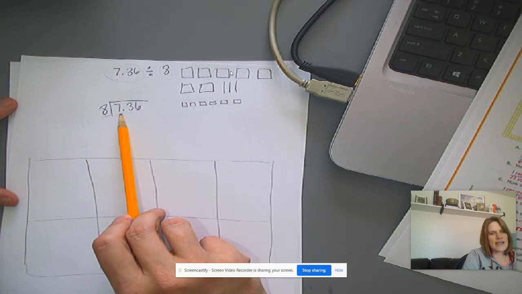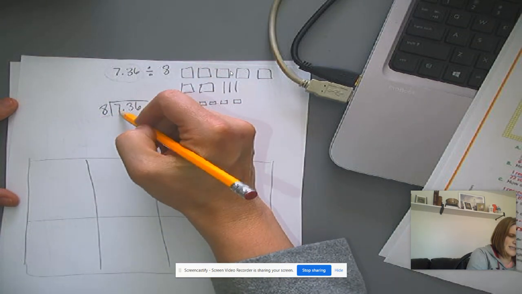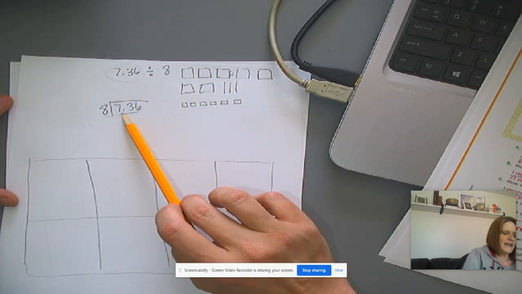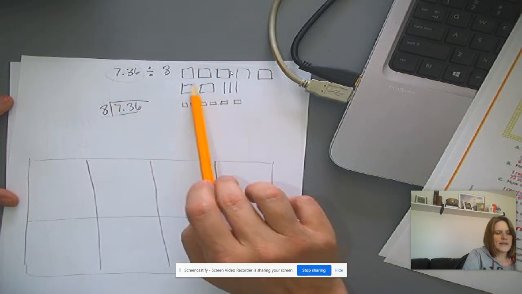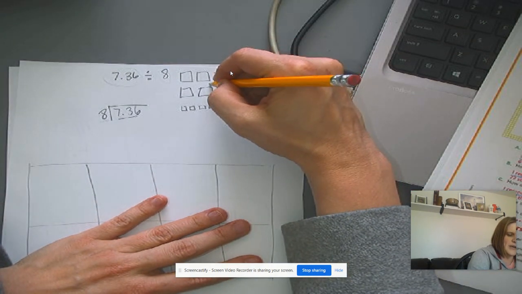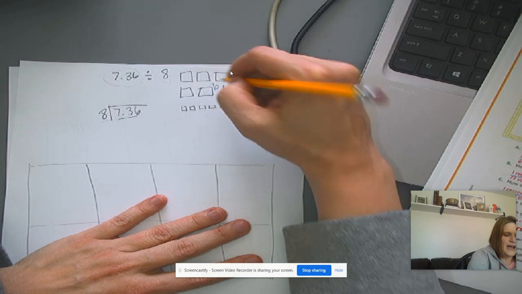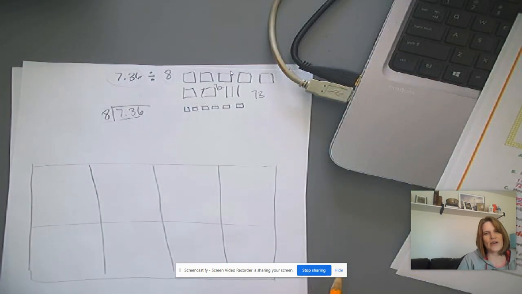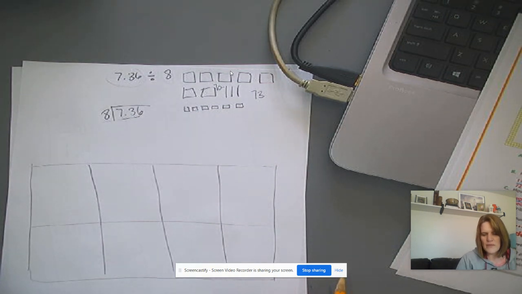Knock, knock, knock. Is Dad scared? He is. So if we take these 7 wholes and break them into tenths, we now have these. I'm not going to draw 70 of these. We now have 70 tenths, so now we have 73 tenths, right? Well, 73 divided by 8 is what?